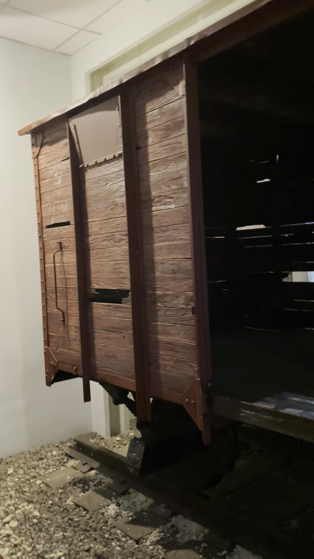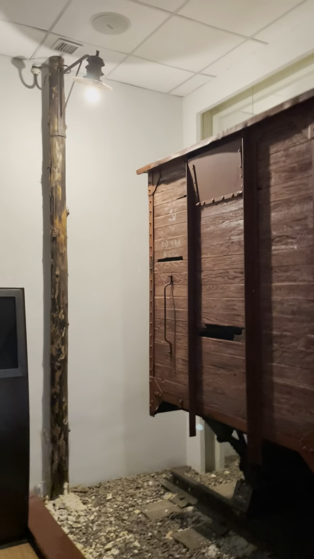The train, yes, this is for those who were deported. About 1 million people were deported to Kazakhstan in such trains. It's called Teplushka. It's just a model of this train. Deportation from where?